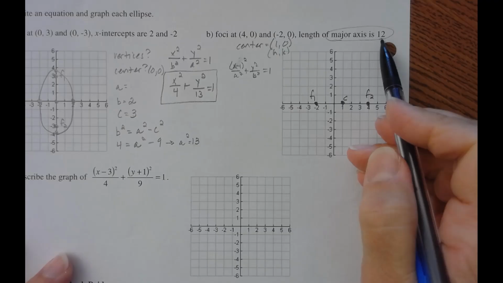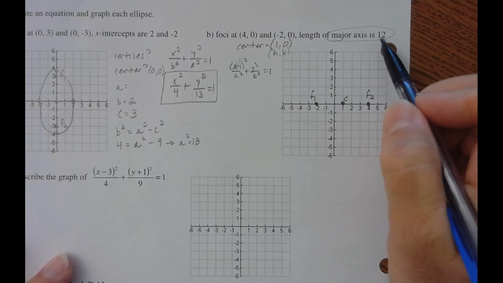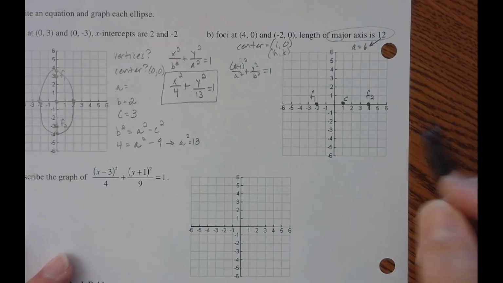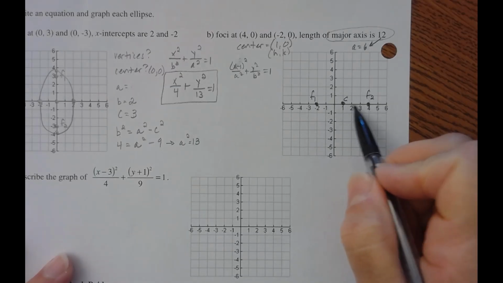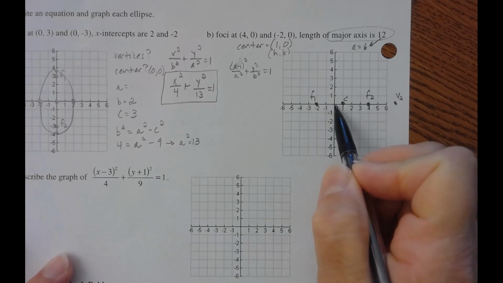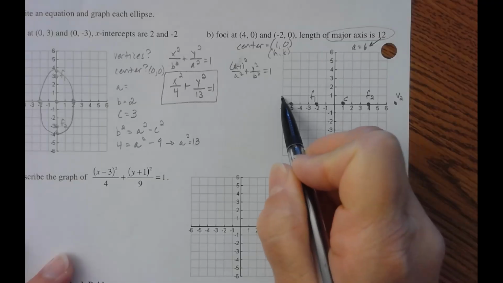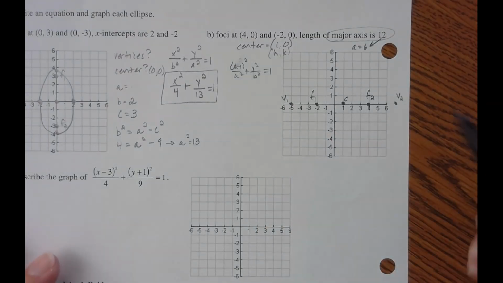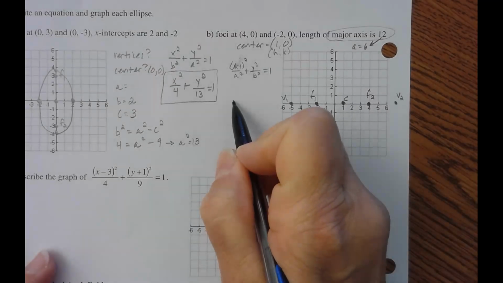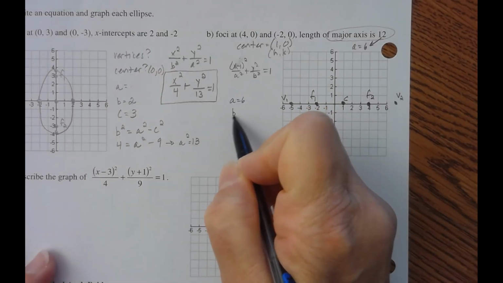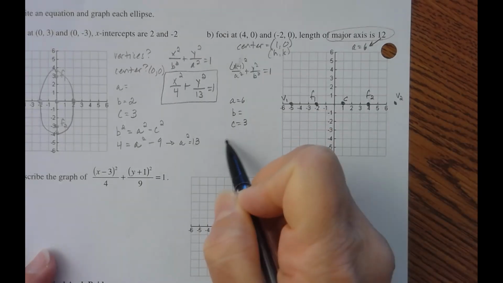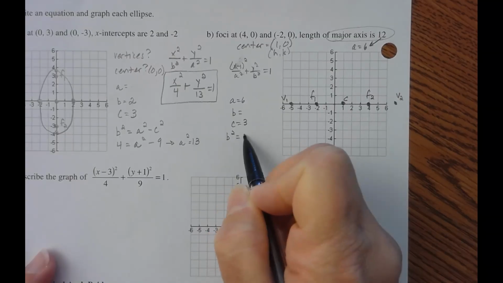All right, let's see what I have already. Length of the major axis is 12. That's the whole thing, which means a would be 6, half of the major axis. So from the center, I go 1, 2, 3, 4, 5, 6 to get to a vertex. The other way, 1, 2, 3, 4, 5, 6 to get to the other vertex. And now I just need to know my b value. Let's see, a is 6, b I don't know, c is center to focus, that's 3, and I set up my equation.